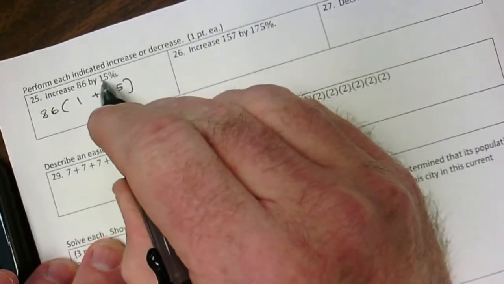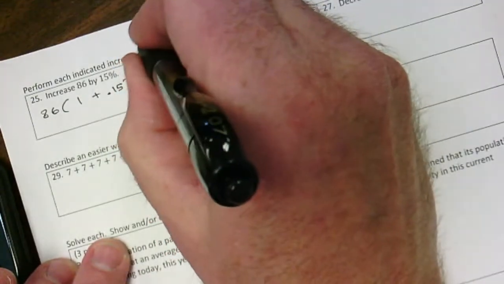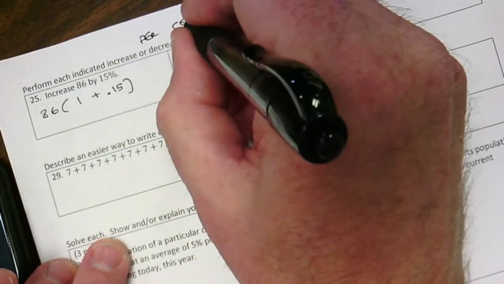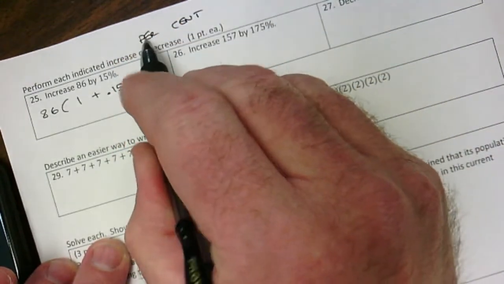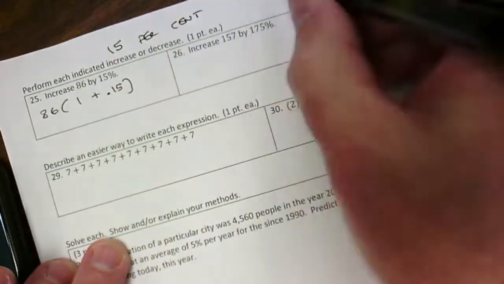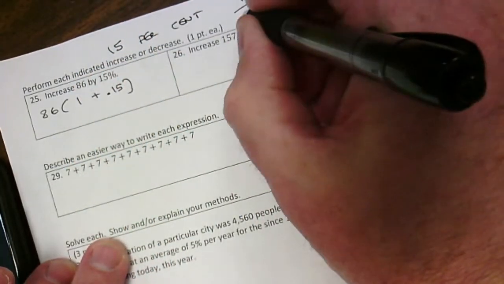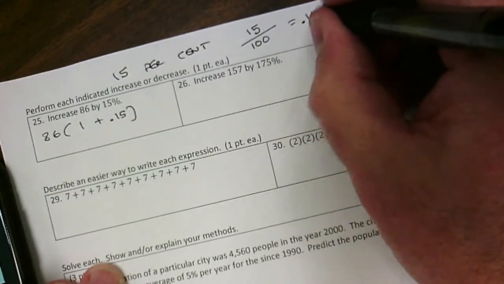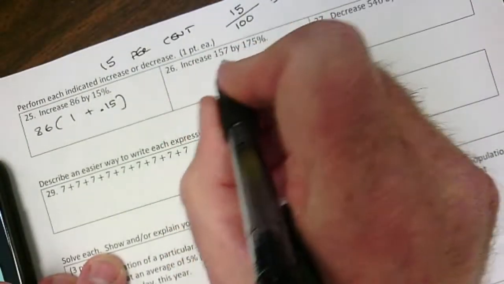Remember the story about percent. The word percent is actually not one word, it's two words. So 15% means 15 per 100. And if you do that on your calculator, you're going to get 0.15. So look at this one.